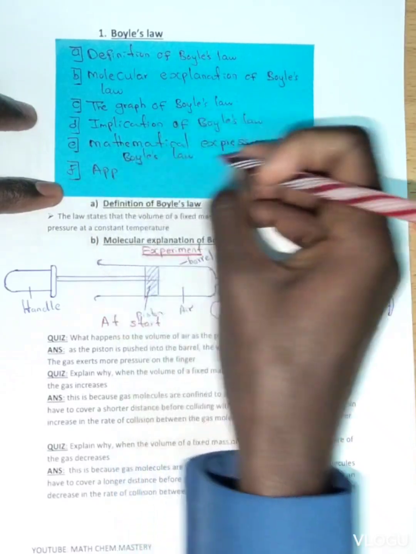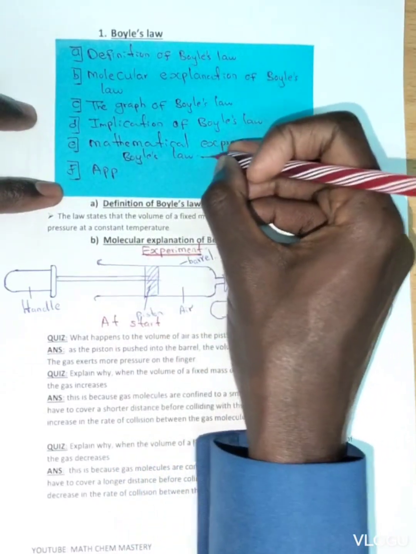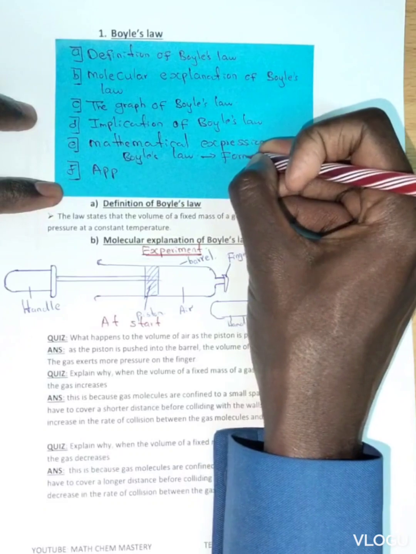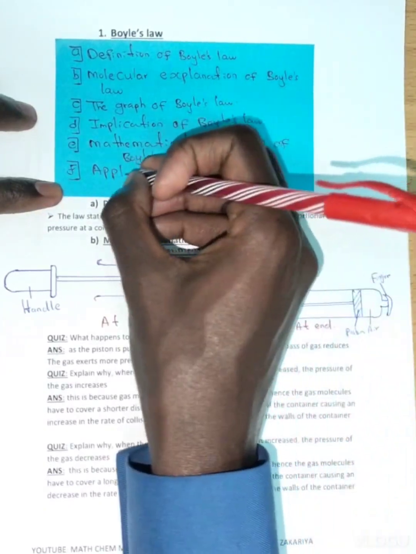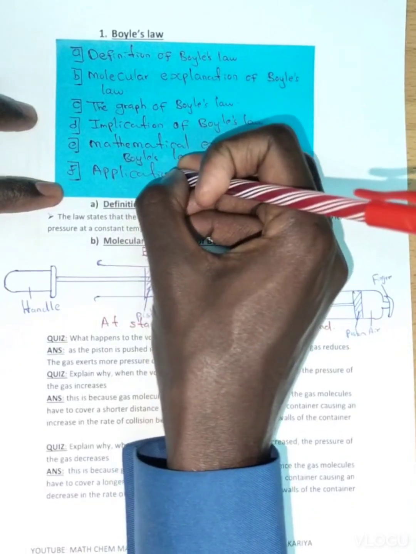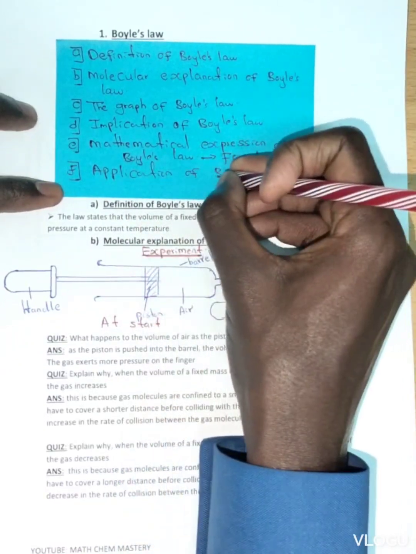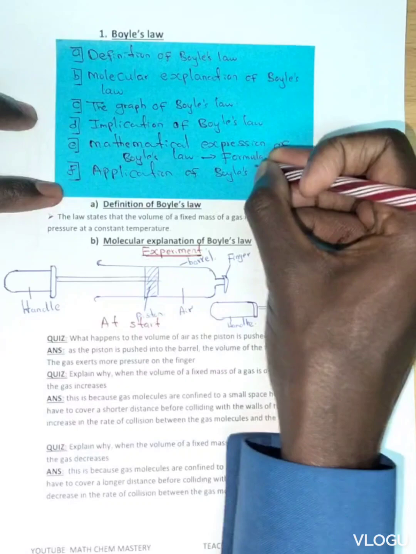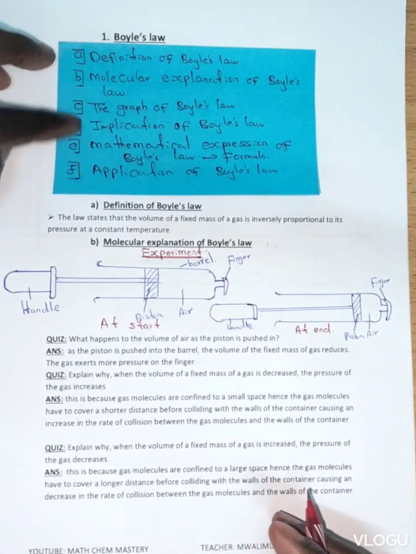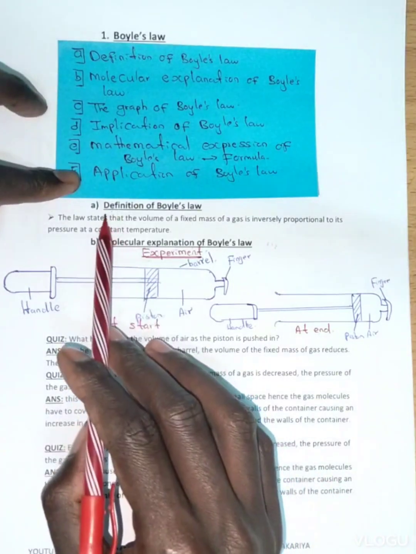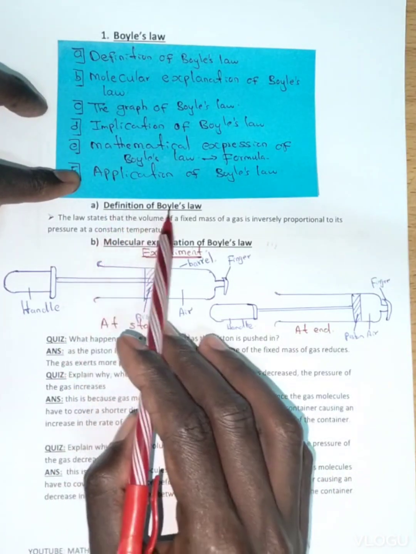How do we apply? In the mathematical expression of Boyle's law, we will derive the formula of Boyle's law, and that formula is what we will apply to solve the application questions. Applications of Boyle's law. So by the end of this lesson, we should know all of them, the 6 of them. Let's look at the definition of Boyle's law.